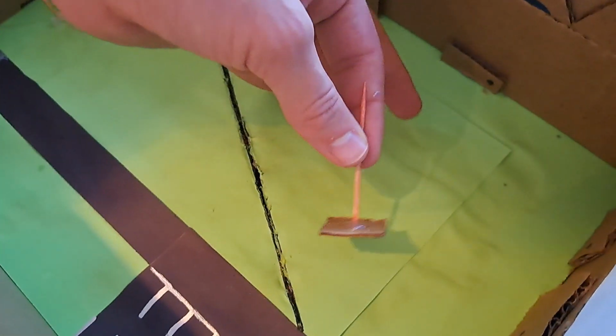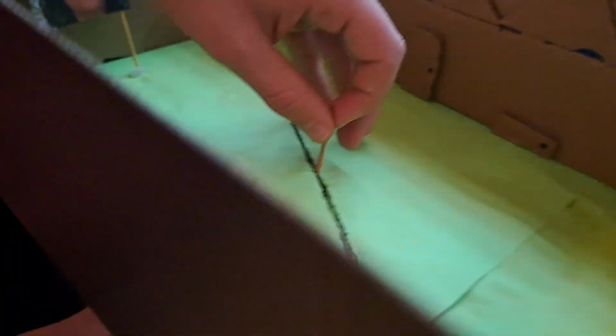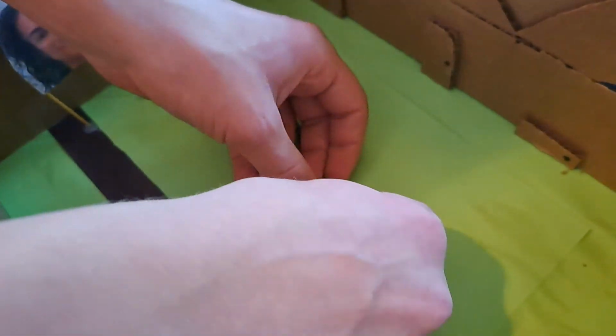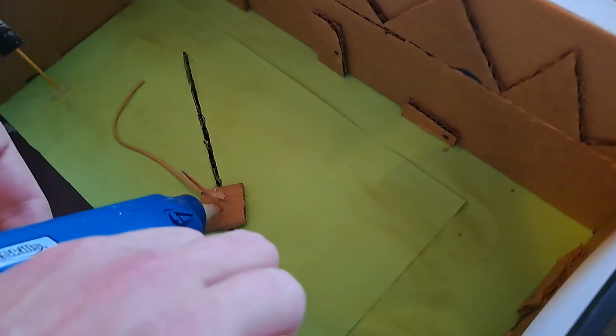Now here's where you're going to want to be using those 1-inch by 1-inch cardboard pieces that you had to cut earlier. So you're going to want to hot glue a toothpick to one of the cardboard pieces, and you're going to want to insert it through the bottom as shown here, through the line you had to cut on that 10-inch track.